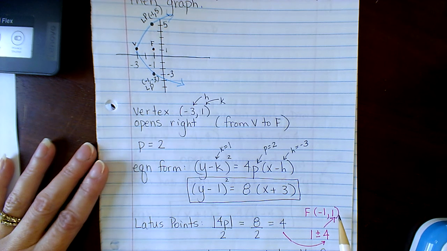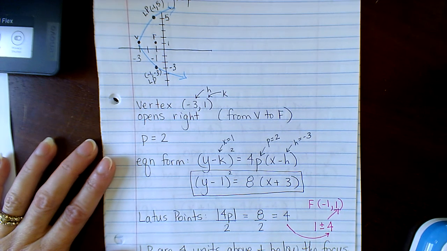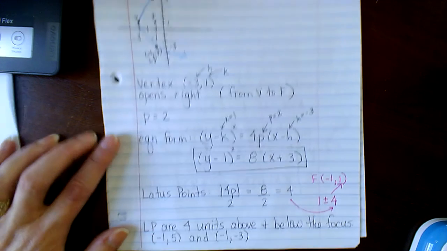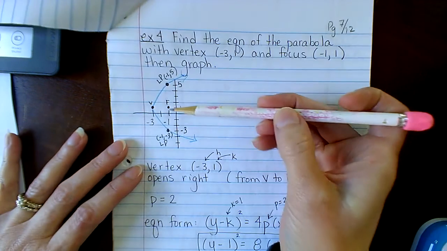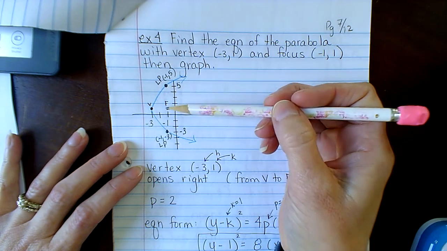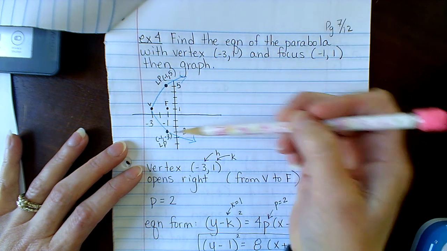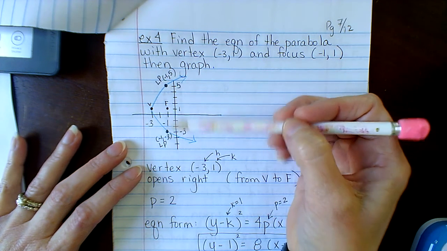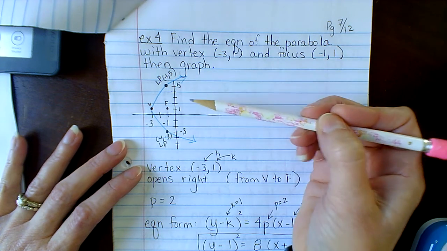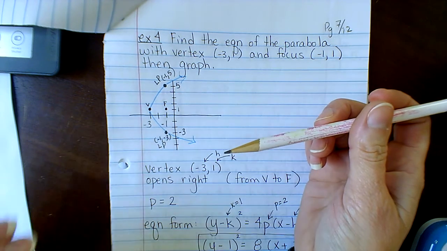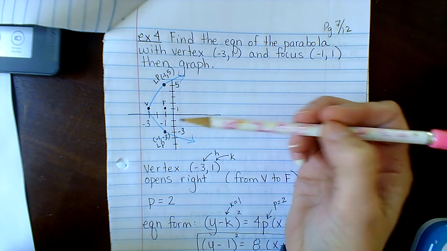That's going to change the y value because we're going up and down from the focus. So those lattice points are going to be at (-1, 5) and (-1, -3). So you can get those by just counting, based on the graph here. You can just say, okay, I got to go 4 units up. So from 1, that puts me up there at 5. 4 units down puts me down here at -3. Those lattice points are needed in order to tell you how open or how closed that parabola is. The lattice points are always on either side of the focus.